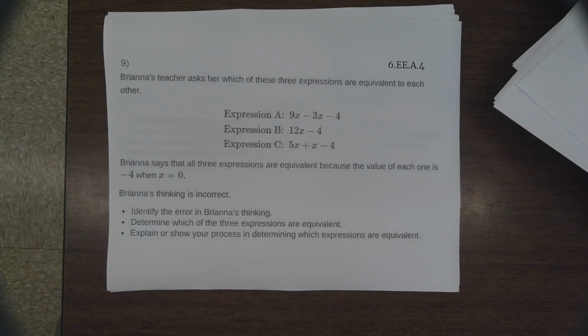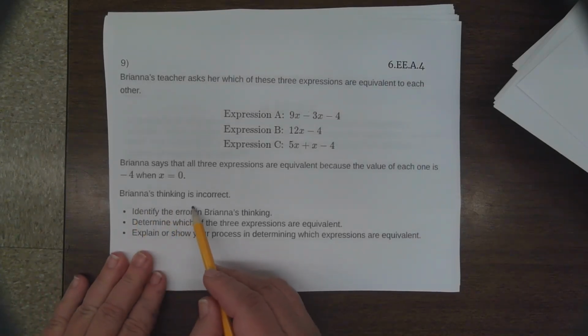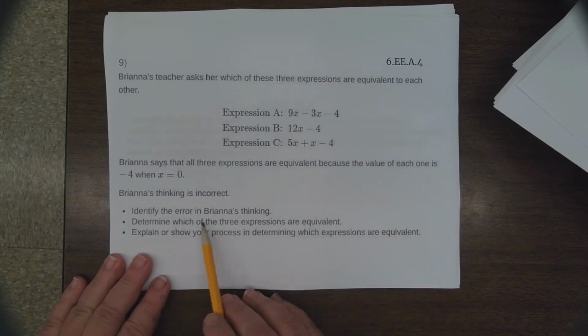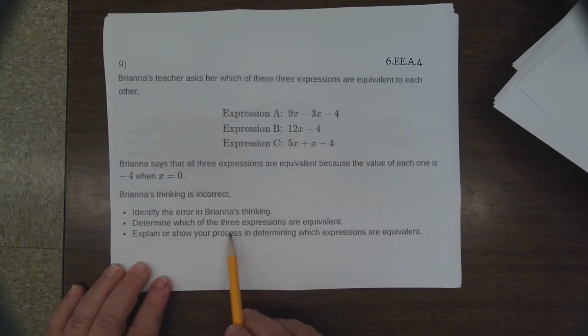Brianna's teacher asks her which of the 3 expressions are equivalent to each other. Brianna says that all 3 expressions are equivalent because the value of each one is -4 when x equals 0. Brianna's thinking is incorrect. Identify the error in her thinking, determine which of the 3 expressions are equivalent, and explain or show your process.